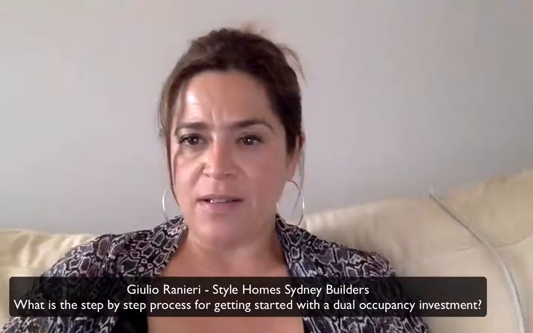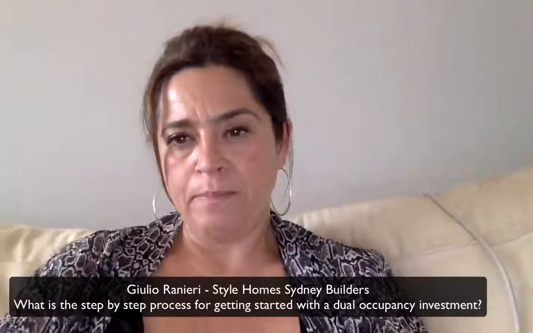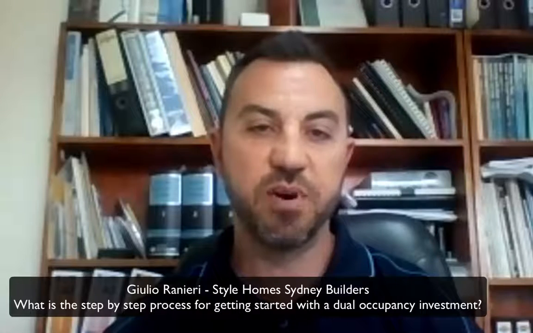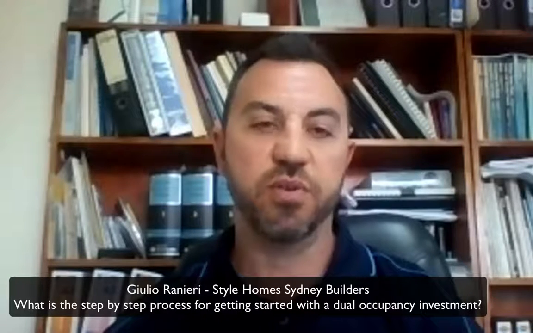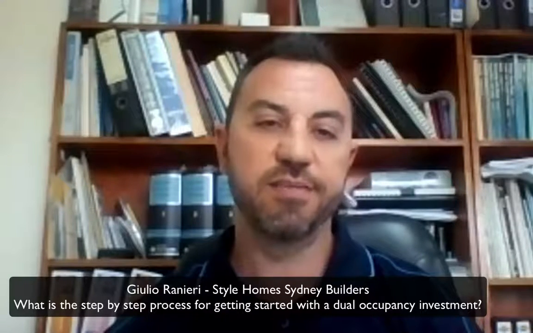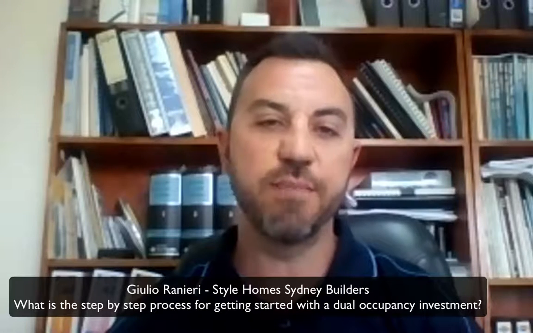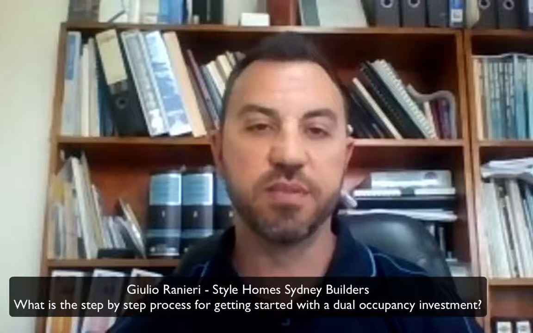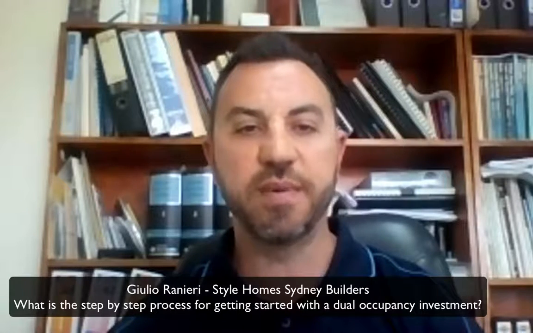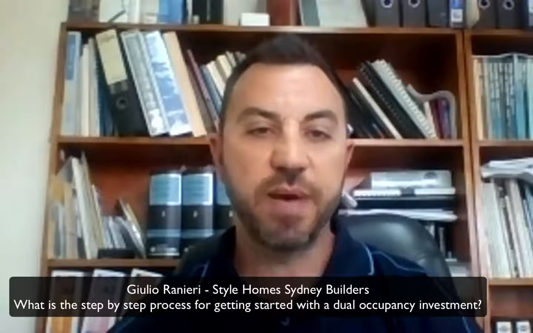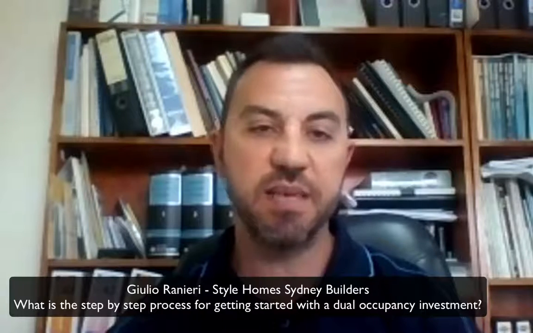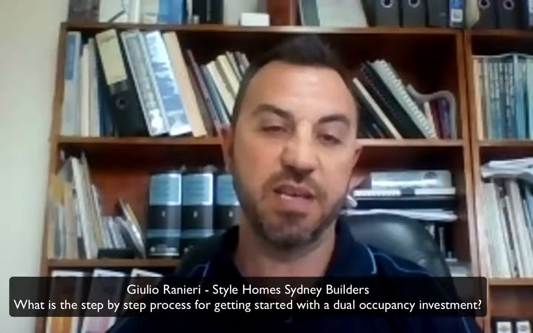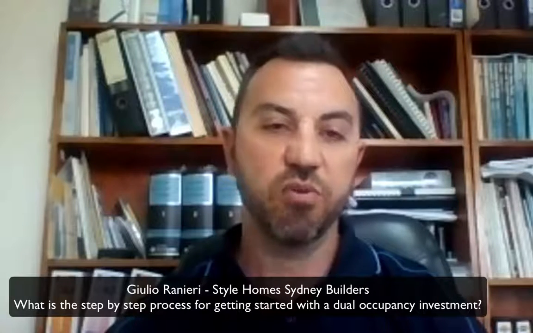Okay, and then what's the next step? Then the next step is to call somebody who knows what they're doing and say, this is the block I've bought or I've considered to buy. I want to put a dual occupancy on it. Then you start going down that process of what can we get on it, how many rooms, because some blocks and some councils have floor space restrictions, so that's limited to the amount of floor space area you can build, which will then obviously limit how many bedrooms you'll get into it and all those kinds of factors.